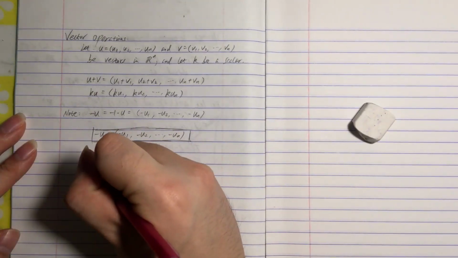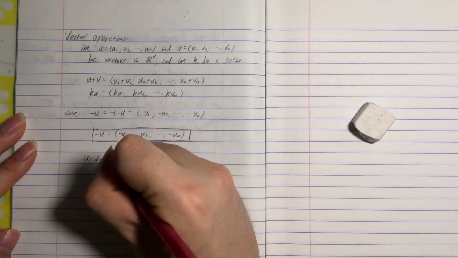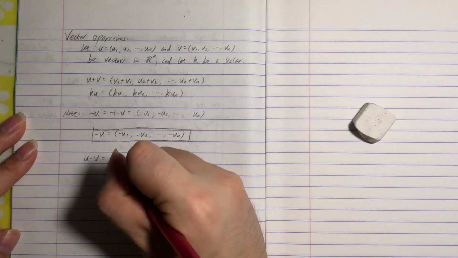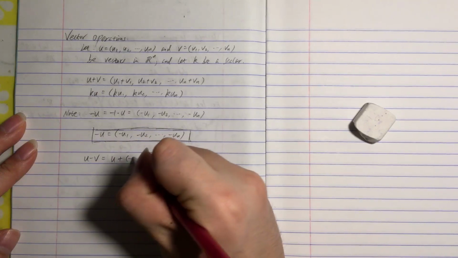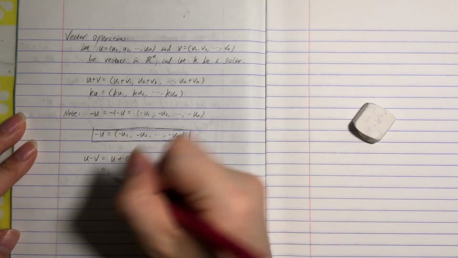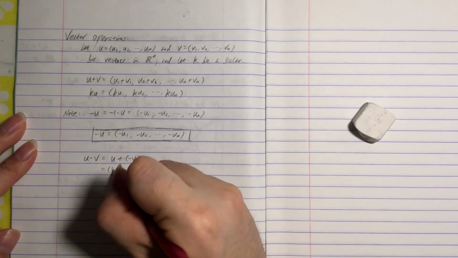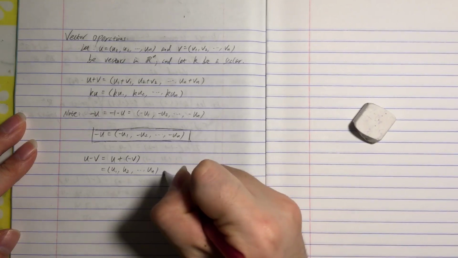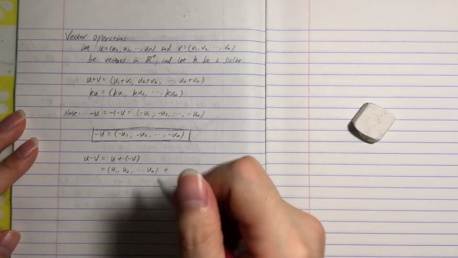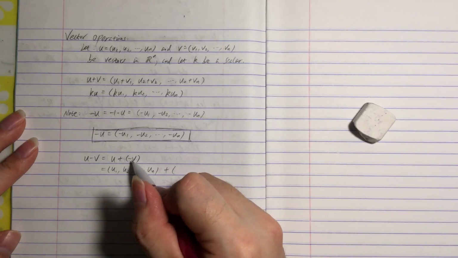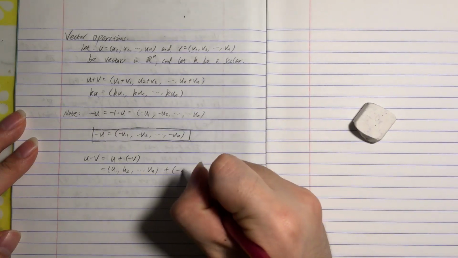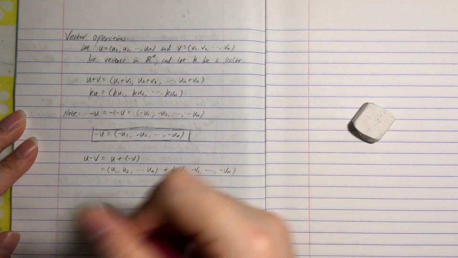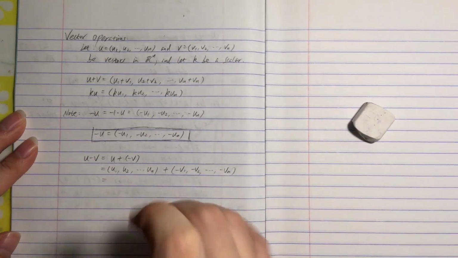And similarly, if we have u minus v, we consider this as u plus negative v. We know that u is the vector u1, u2, un. For negative v, that's the same as -1 times vector v. So I get negative v1, negative v2, negative vn. Then add the corresponding components.